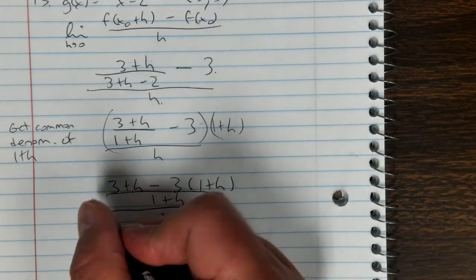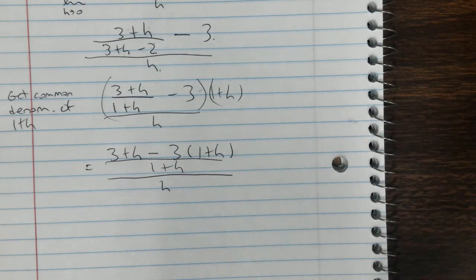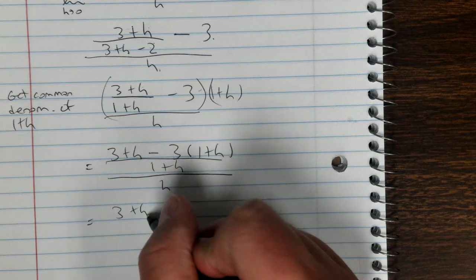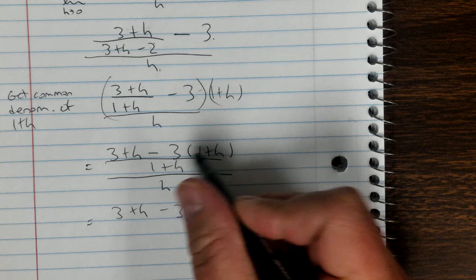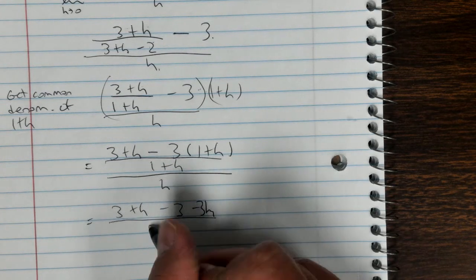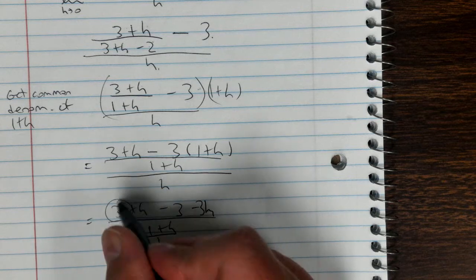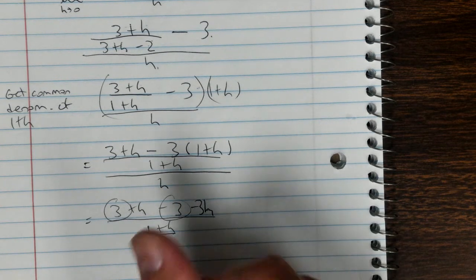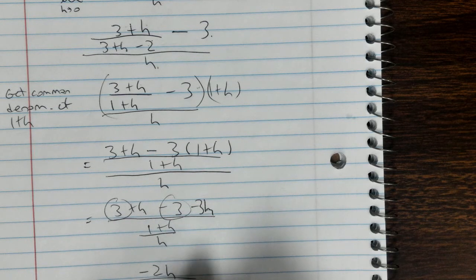Okay, so you want to distribute, so this is 3 plus h minus 3 minus 3h all over 1 plus h over h, and then this and this cancel. h minus 3h is negative 2h over 1 plus h over h.